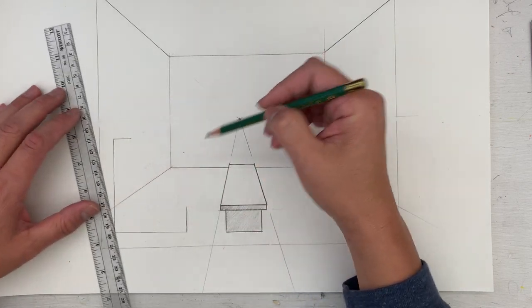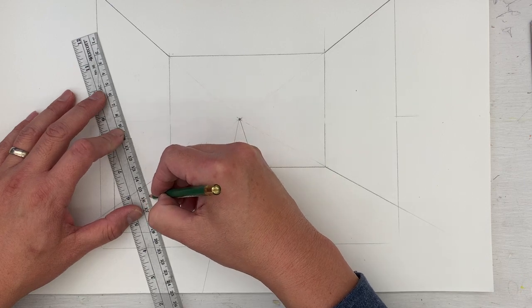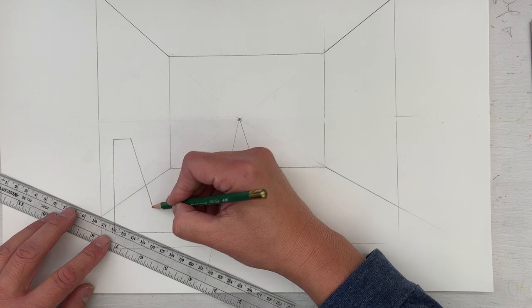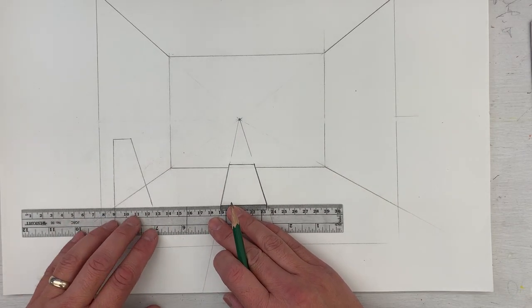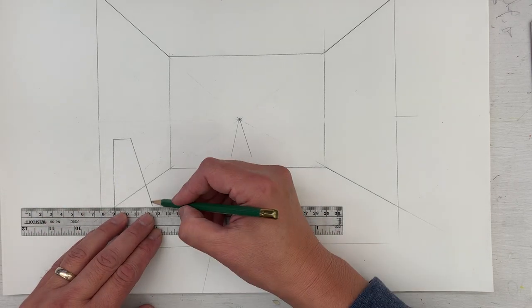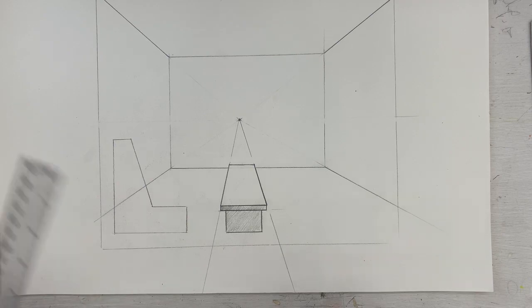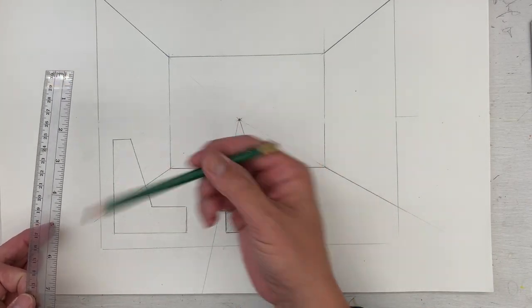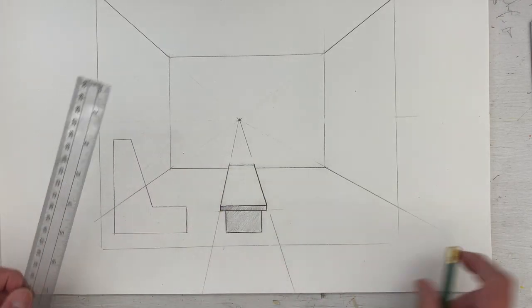All right, so for the back, I'm gonna go at a slight angle down, and then I'm gonna go straight across and connect these guys here, this line and this line. So now I've basically drawn the facing side that's facing us, our point of view, the side of the couch, right?